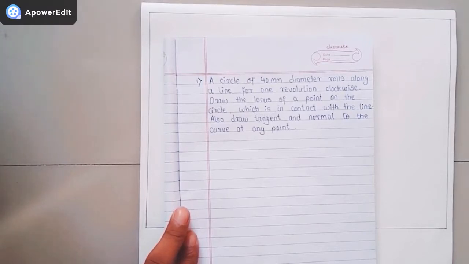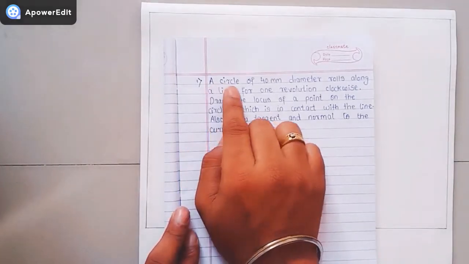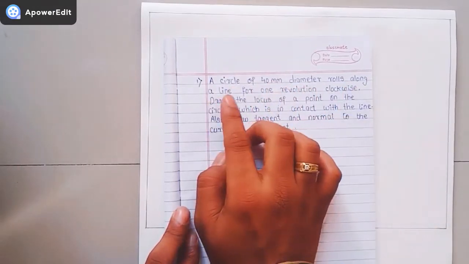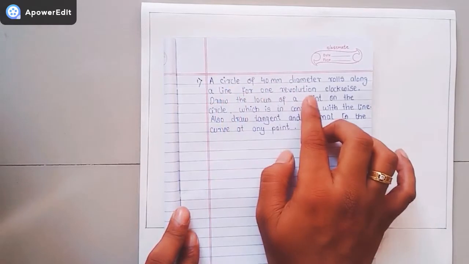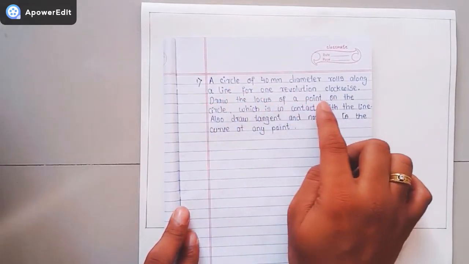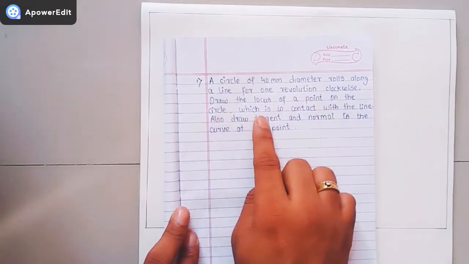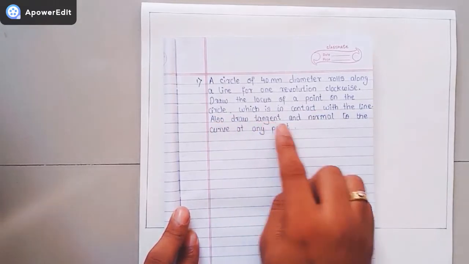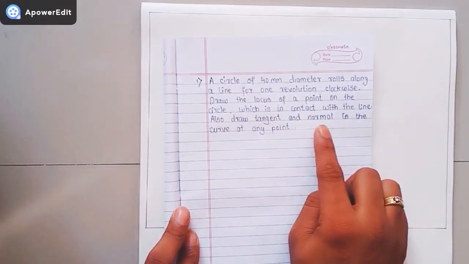Here I am going to solve a problem on engineering curves. The first curve that we are going to consider is a cycloid. Let us read the problem carefully. The problem statement is: a circle of 40 diameter rolls along a line for one revolution in the clockwise direction. Draw the locus of a point on the circle which is in contact with the line. Also draw tangent and normal to the curve at any point.